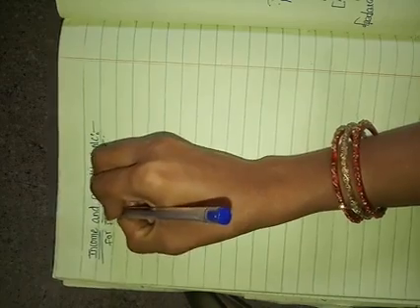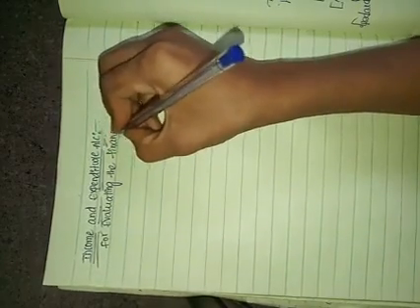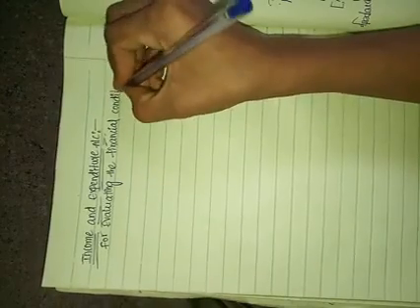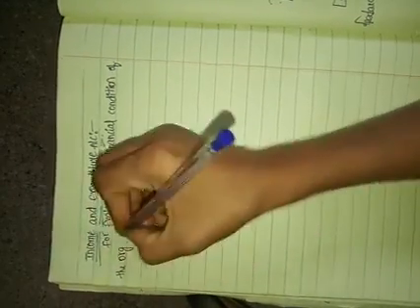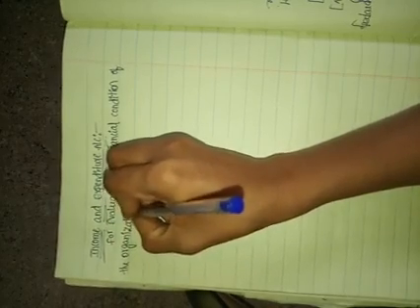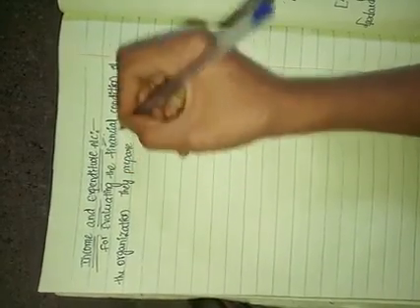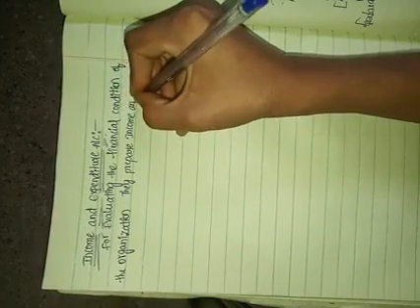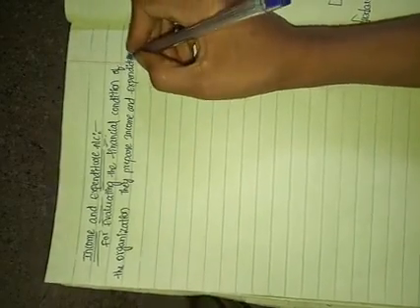For evaluating the financial condition of the organization, they prepare the income and expenditure account at the year end.